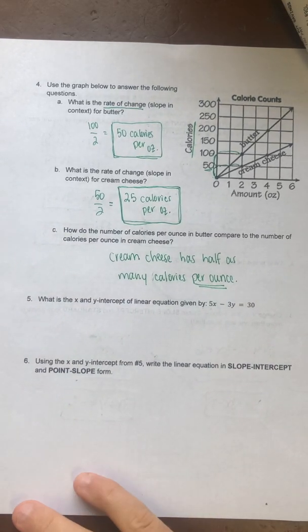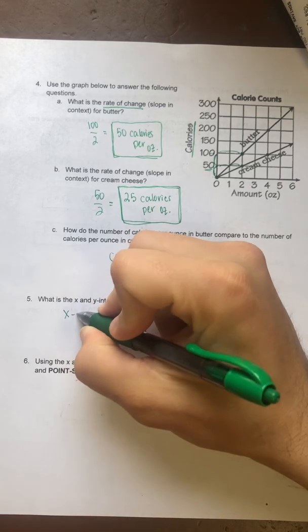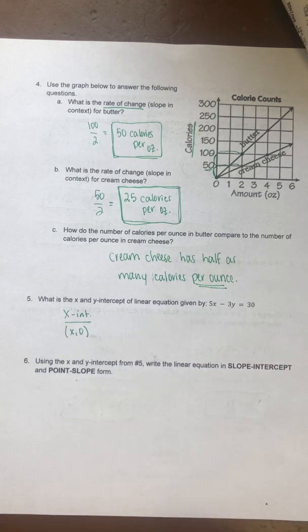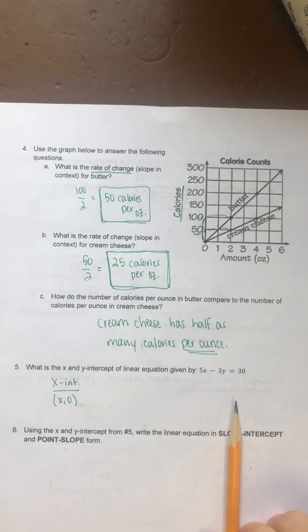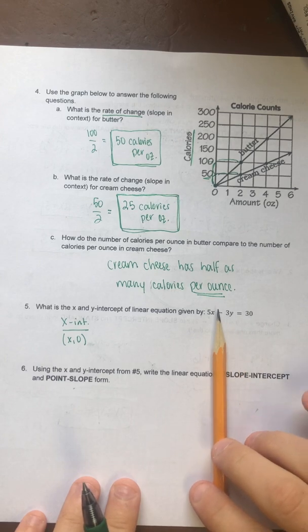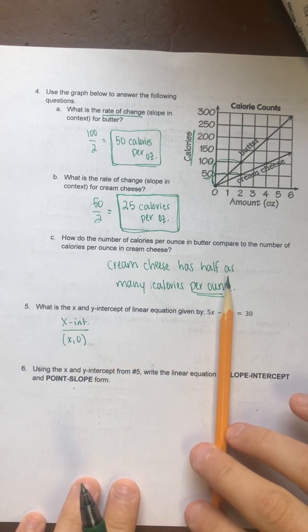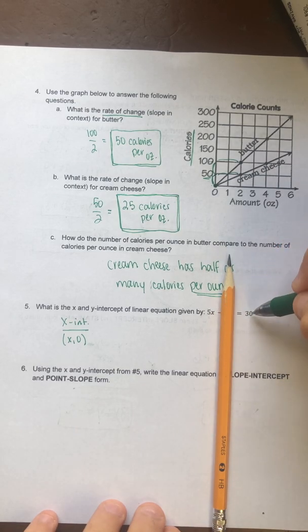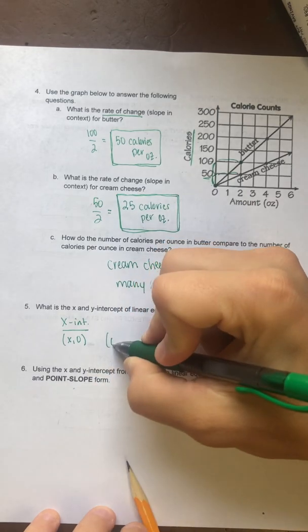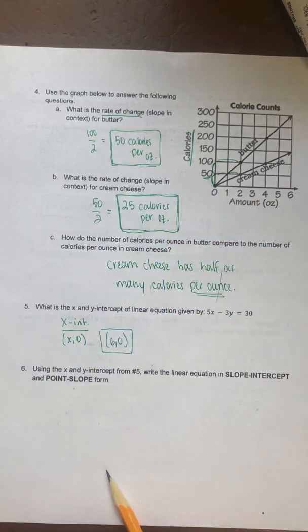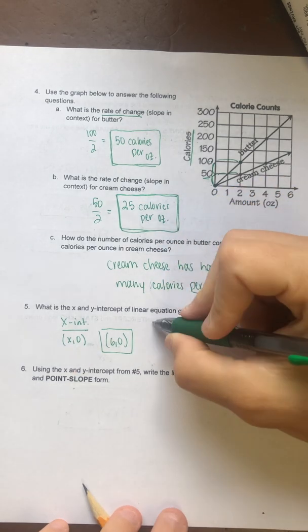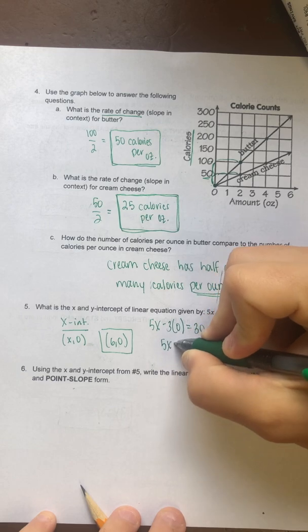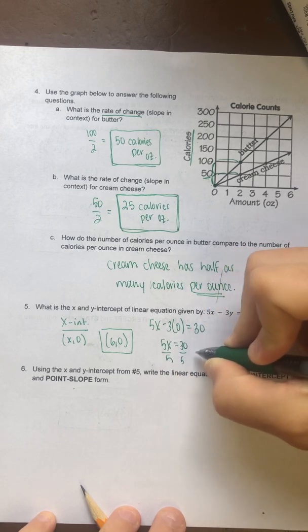Number 5, what is the x and y intercept? Oh, okay, good question. X-intercept has an x value, doesn't have a y value. Easiest way to find this, again, if we were in class, I would have done this on the whiteboard. Easiest way to find the x-intercept, cover up the y, solve the equation in your head. 5 times what equals 30? 6. So my x-intercept is 6, 0. I mean, you can do all the work if you want to. Plug a 0 in for y, solve. But you're going to get the same answer anyways.